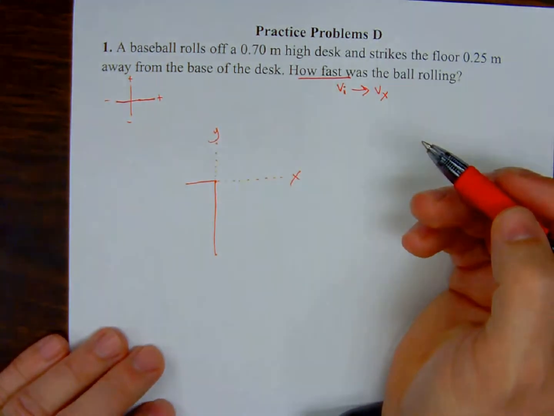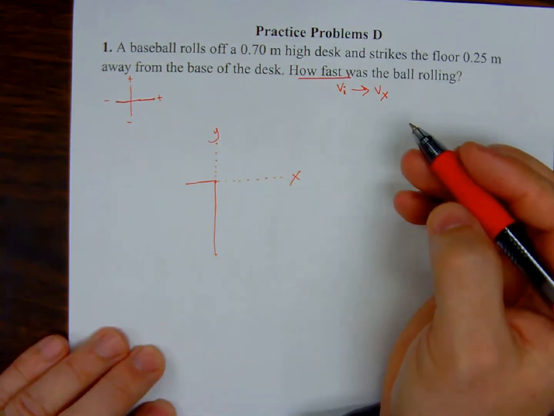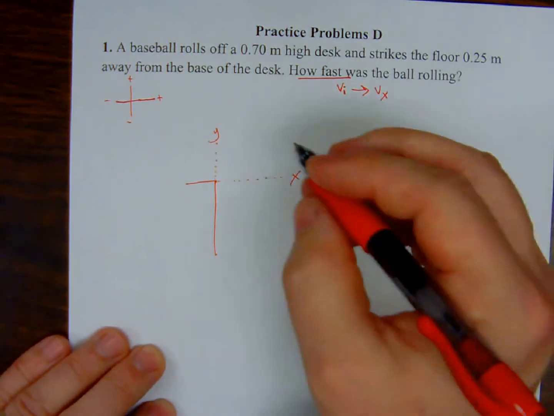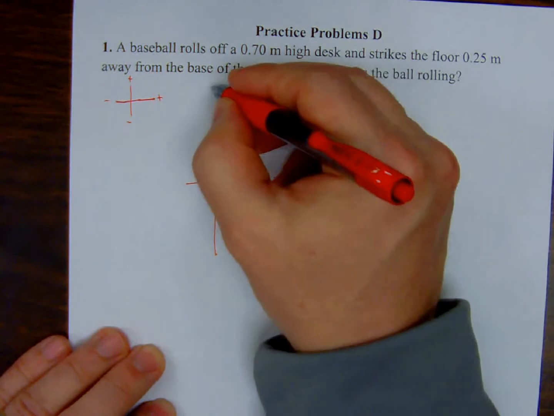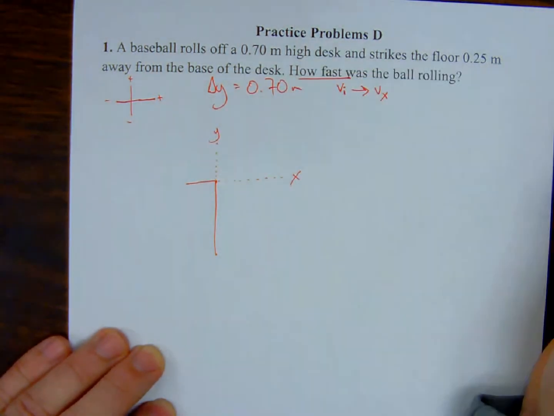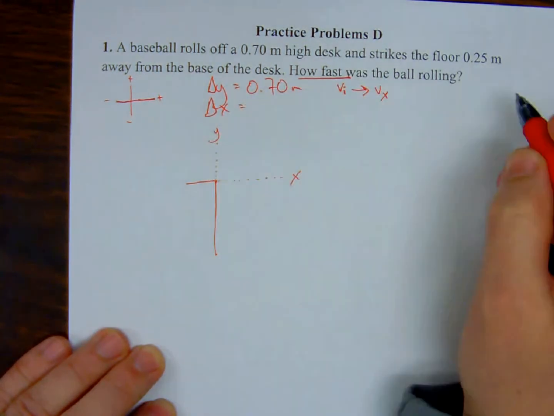And so the things that we know here, we have a delta y of 0.70 meters, and we actually have a delta x of 0.25 meters. So we have some information.